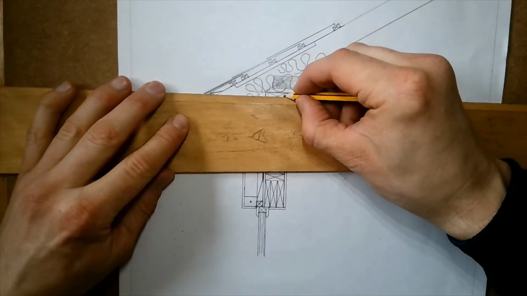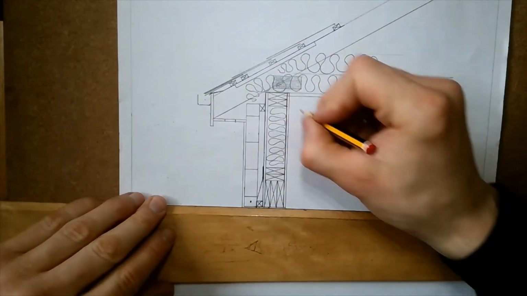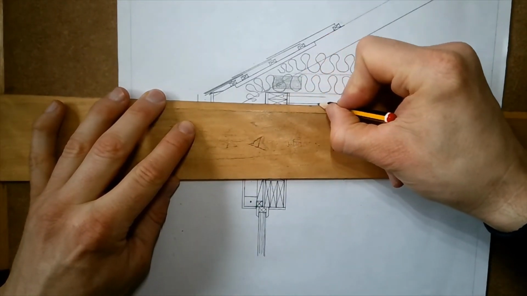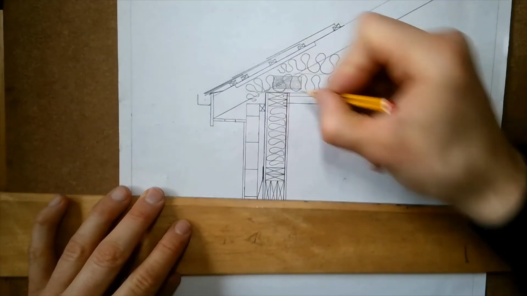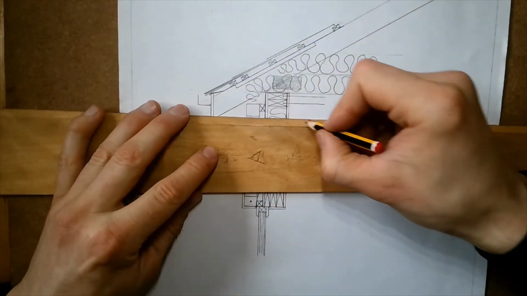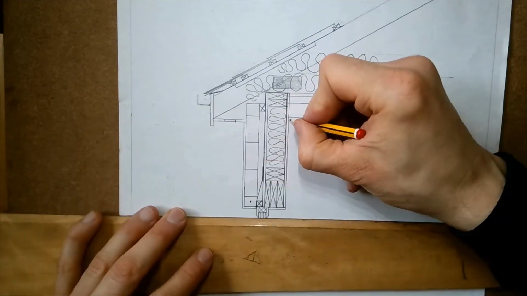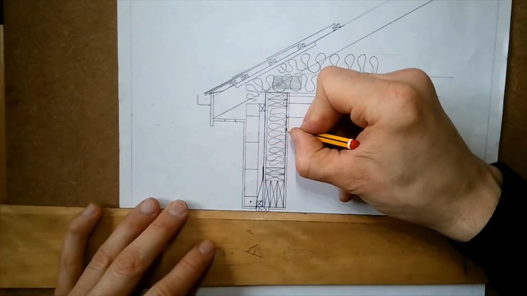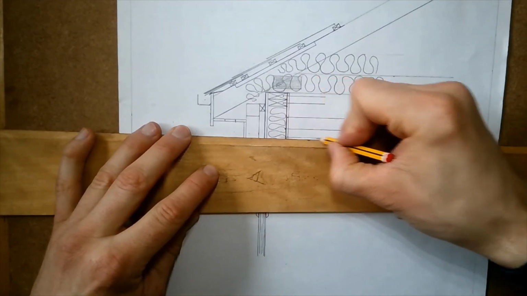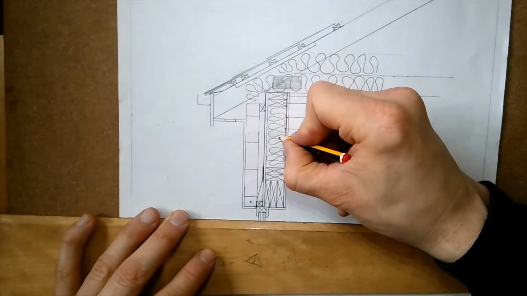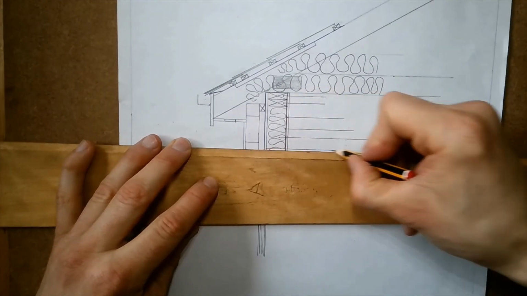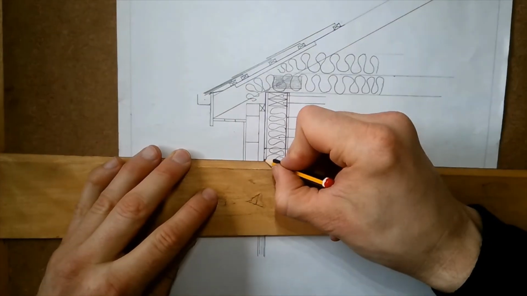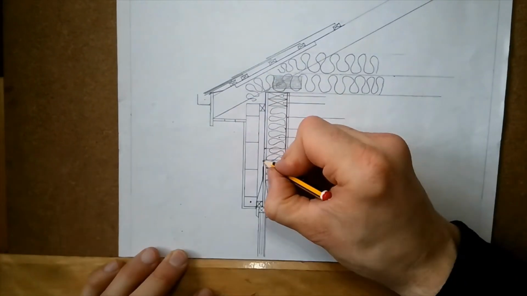So I'm going to bring out a line for the wall plate. We're going to bring out a line for the top rail. We'll bring one out for the plasterboard, the vapor control there, the wool insulation and timber studs, the OSB and the breather membrane. We'll go with that for the moment.